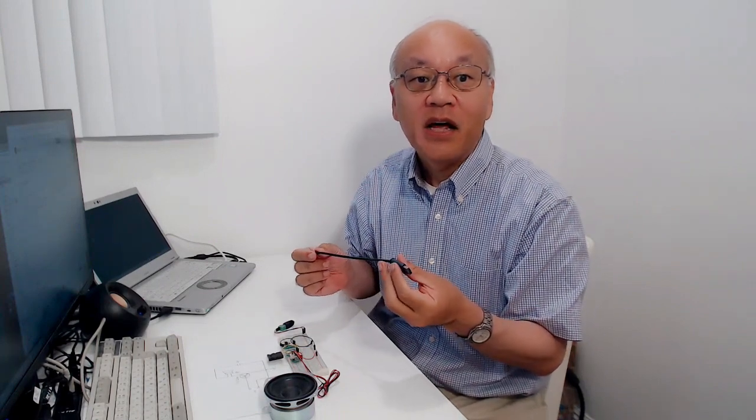Okay, let's check if we can listen to sound with the amplifier circuit I just made. I'm going to connect the computer to the amplifier with a USB audio interface and see if it produces sound.